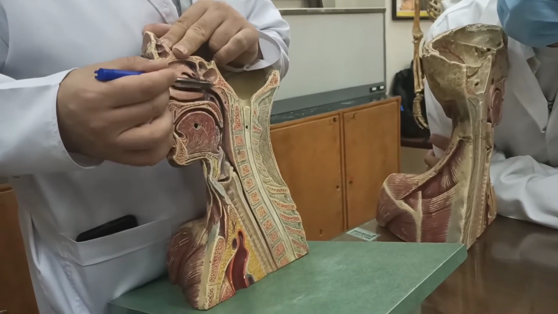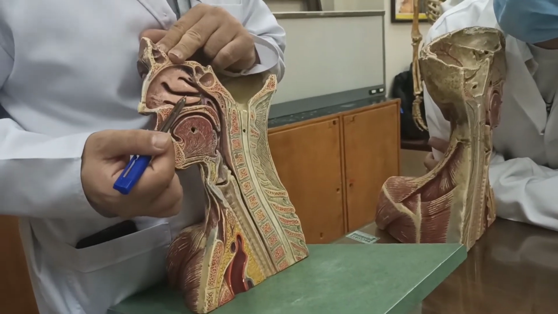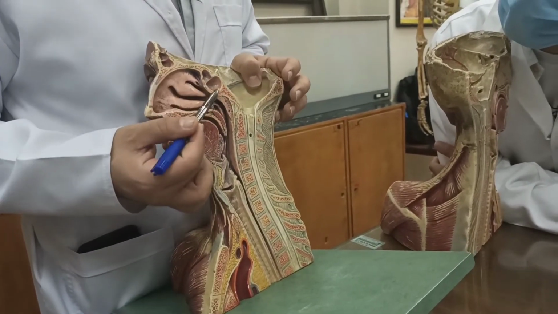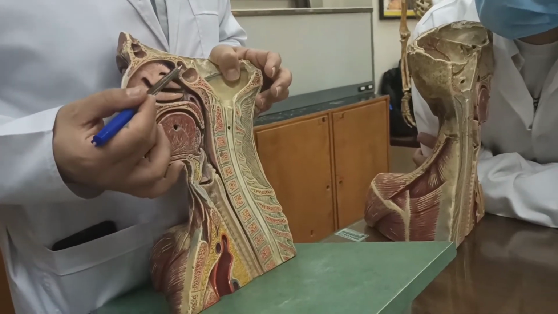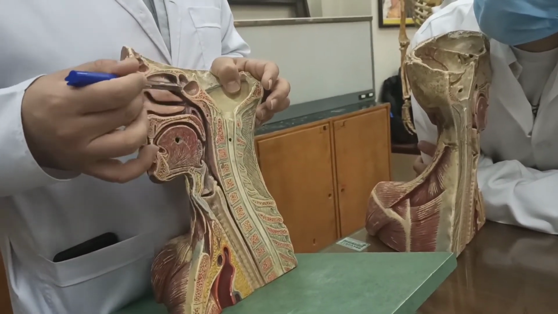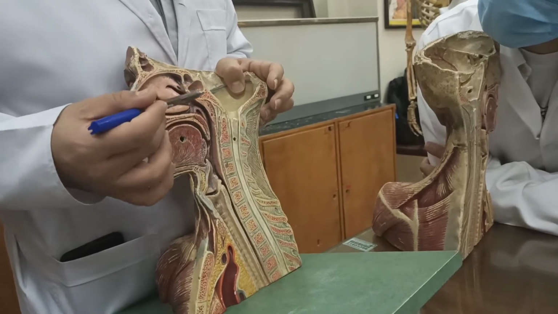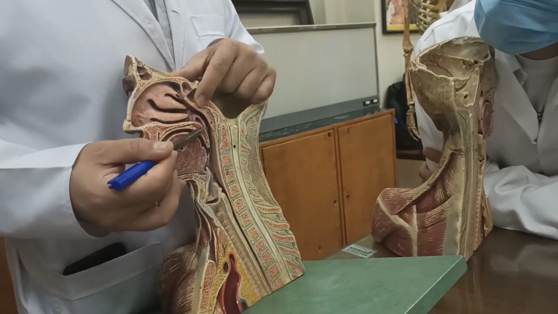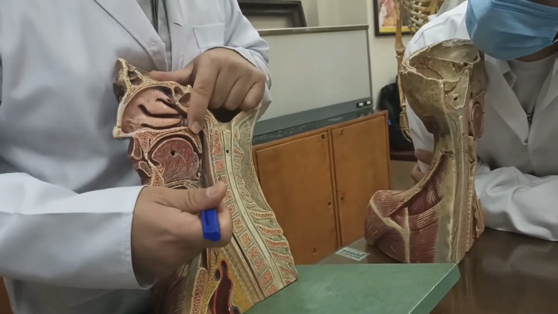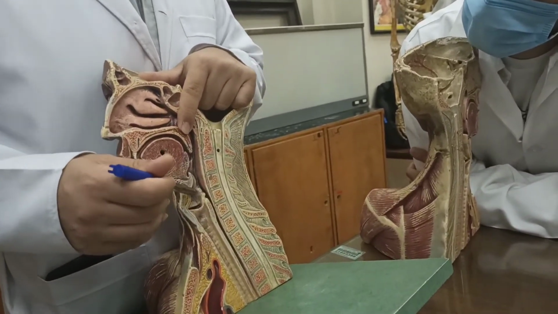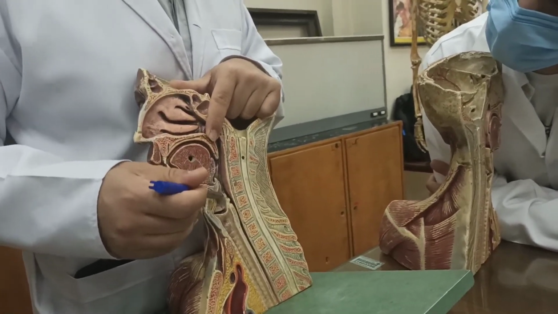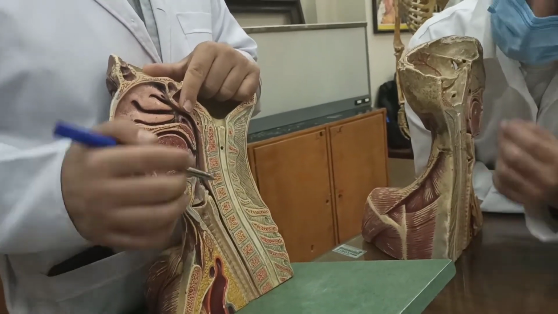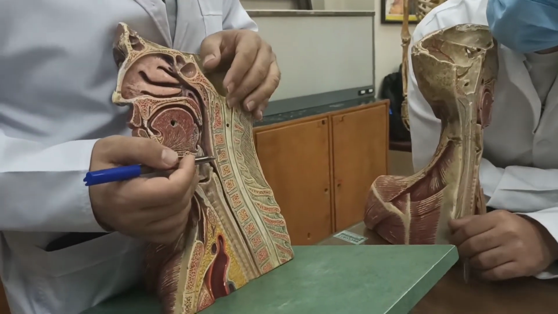This part is the nasopharynx, just behind the nasal cavity, from the base of the skull, or this one. What is this one? Sphenoid. And this is the sphenoid sinus. From this one to the uvula, this space is the nasopharynx. From the uvula to the tip of the epiglottis is the oropharynx. And then from the tip of the epiglottis down we have the laryngopharynx.